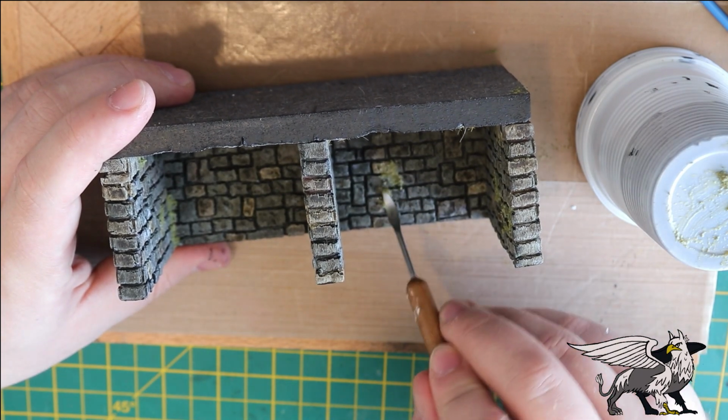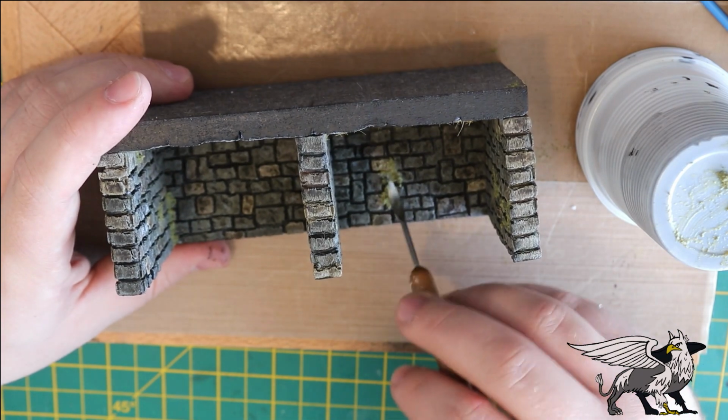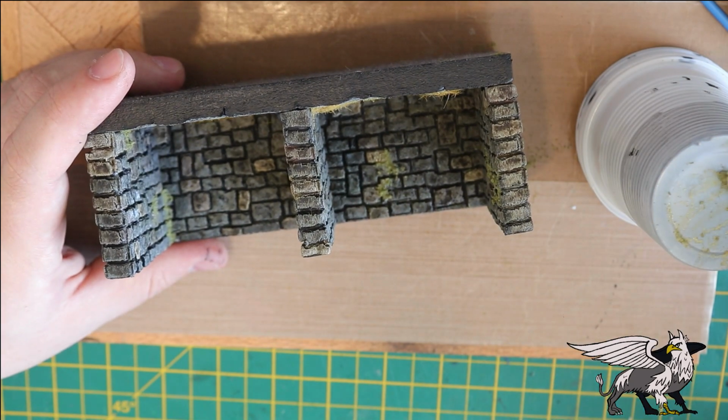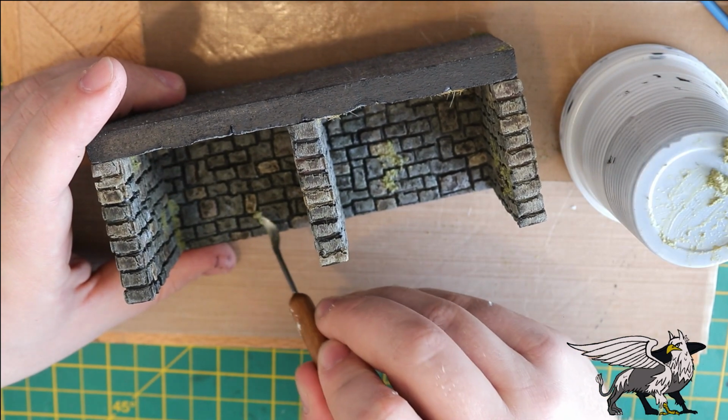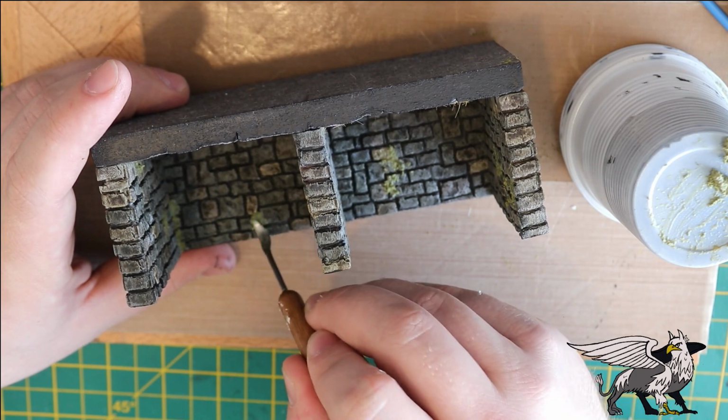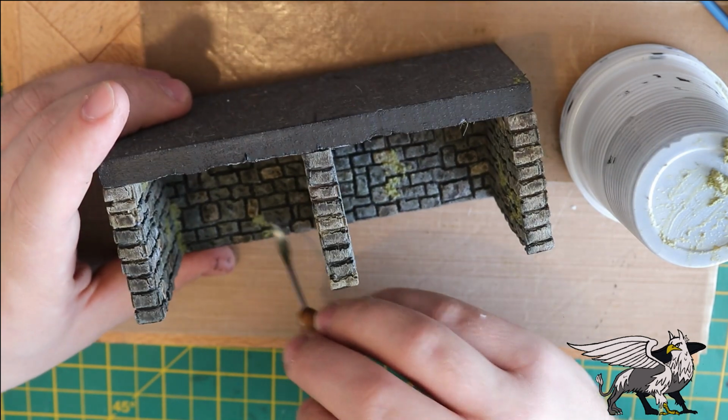And then finally I'm going to add some moss in the usual way that I would. I'm going to use Woodland Scenics Fine Turf Burnt Grass, I think it is, and a bit of PVA glue mixed together into a paste, and then just smeared on into the brickwork.